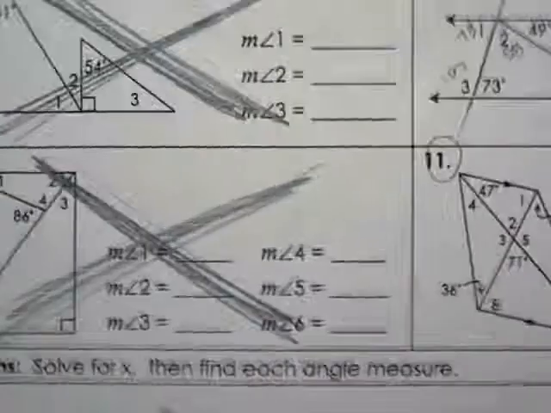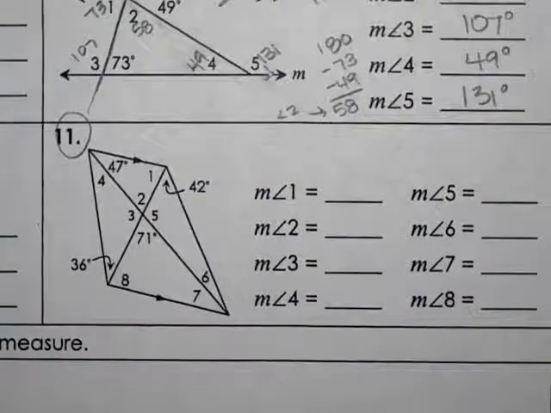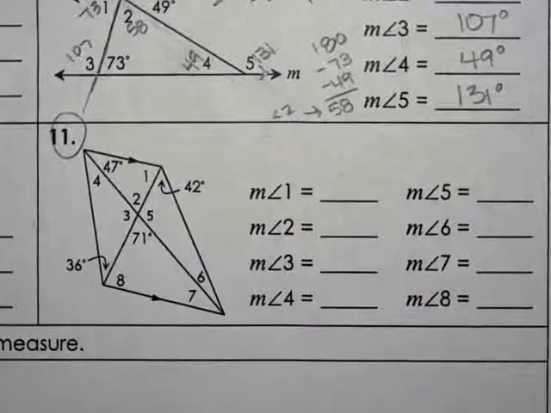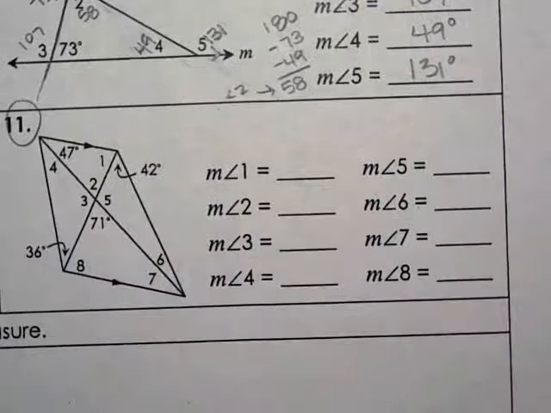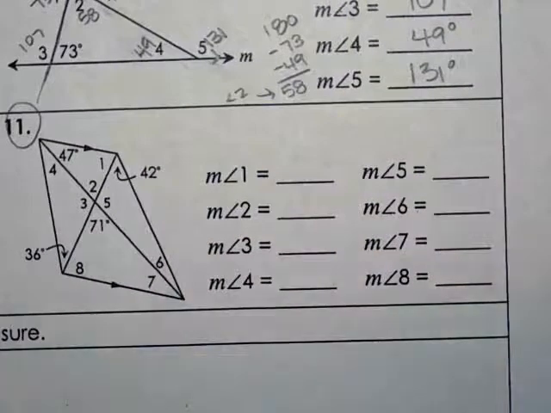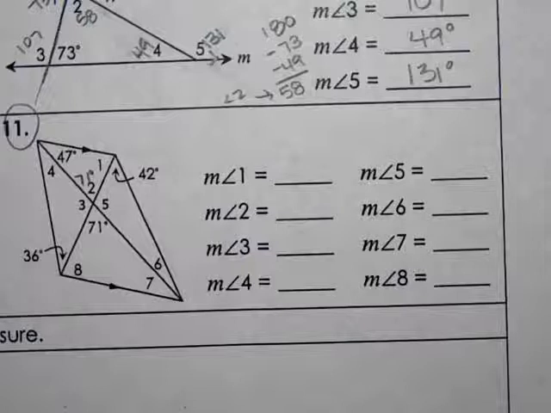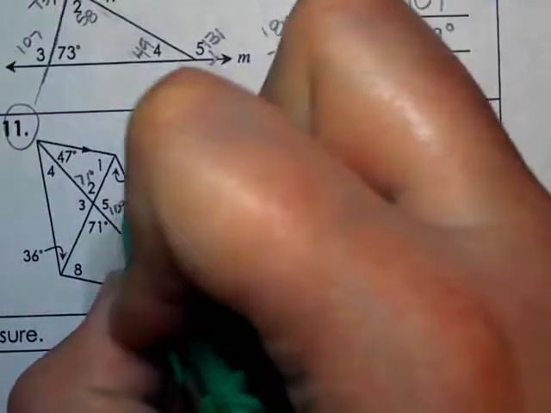Okay, 11. Now, 11 has some vertical angles in it. I can see those kind of already in the middle. Anyone see some labels we could put in the middle? Okay, 2 is 71. Now that I've labeled 2, I can also label 3 and 5. 109.